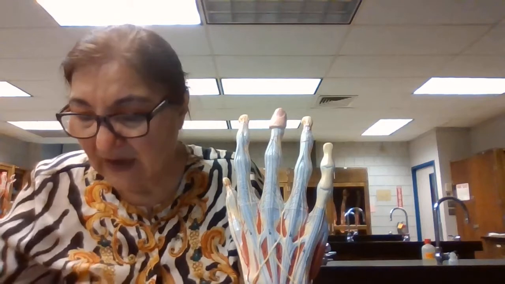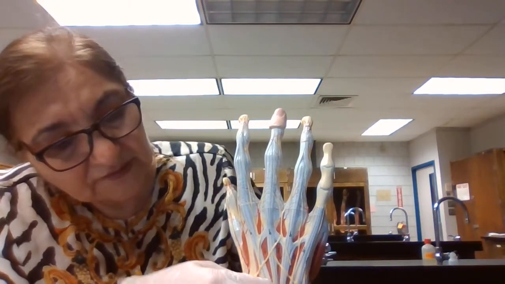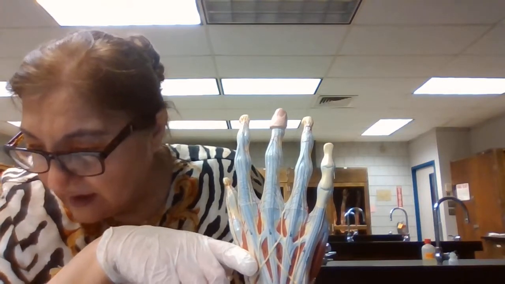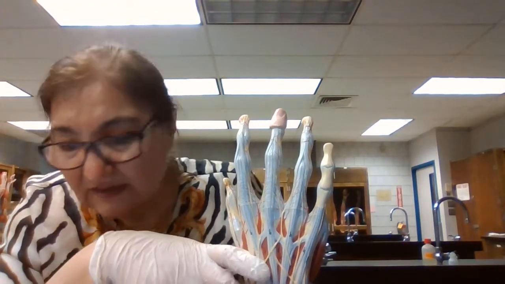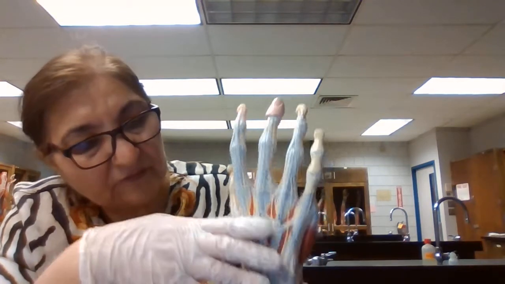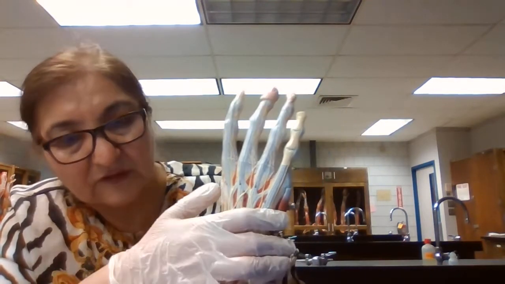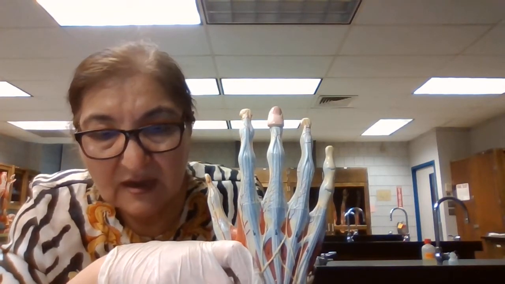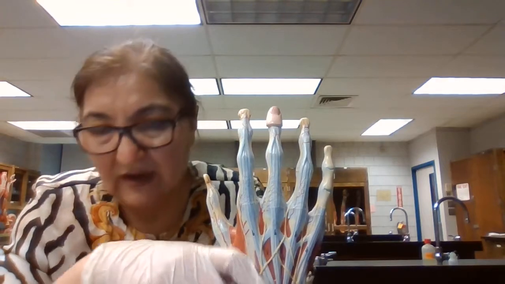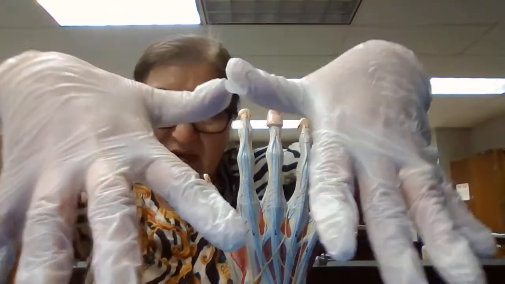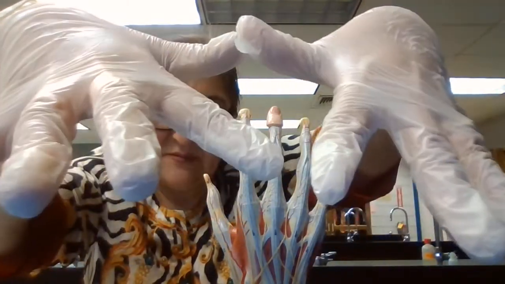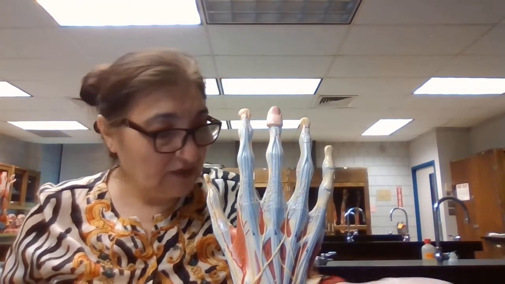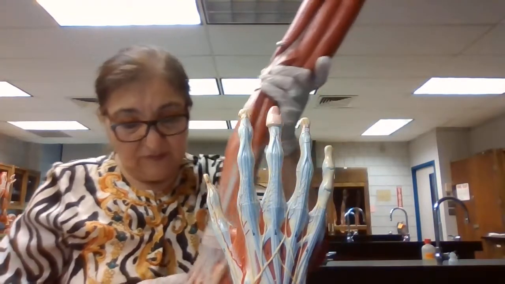Dorsal interosseous is in the back. Dorsal interosseous origin is the metacarpals. Now you see it, metacarpals. And then the insertion is proximal phalanges second through fourth. Second through fourth, 1, 2, 3, 4. Okay, and then the action is going to be abduct finger. That means separate your finger. Abduct.